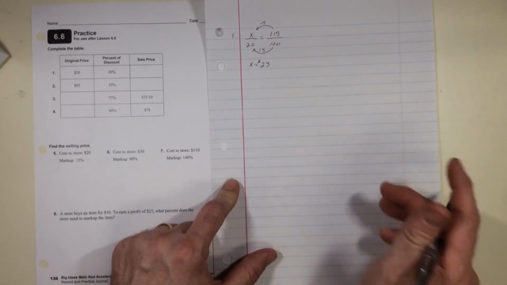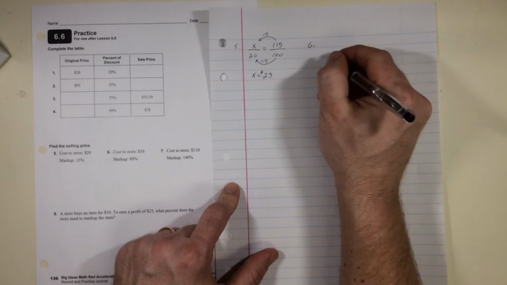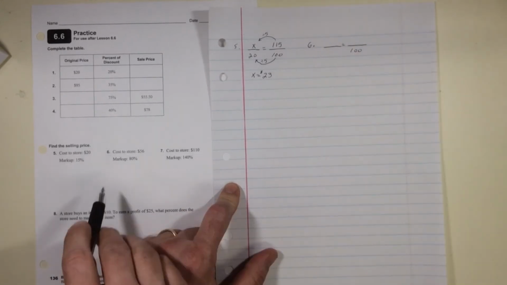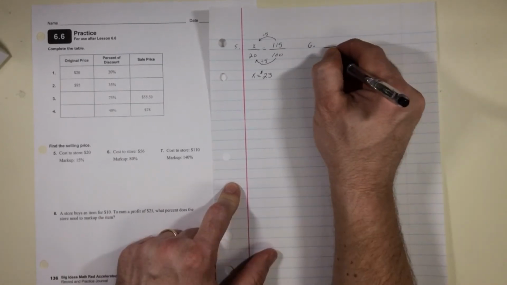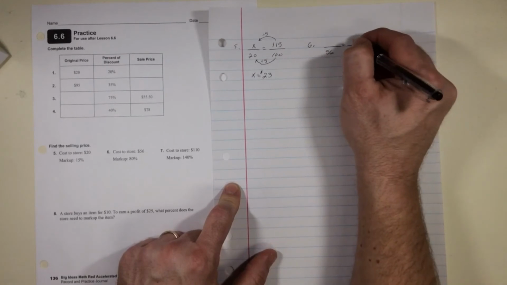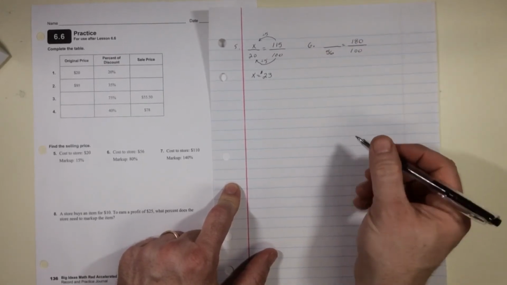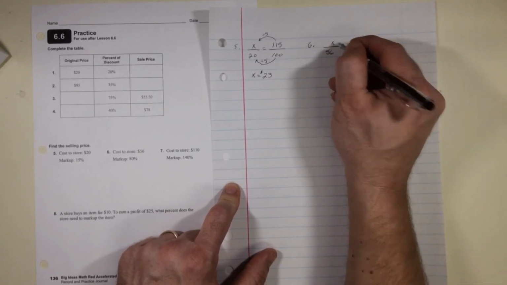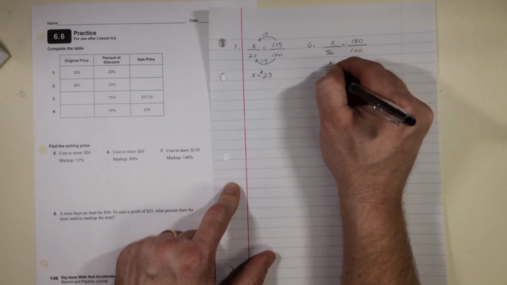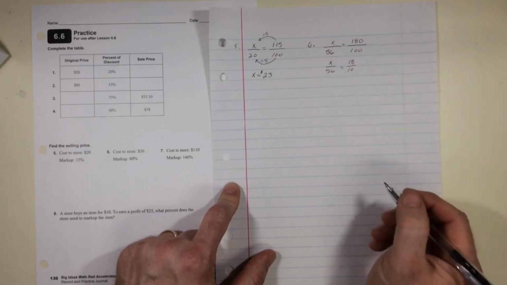Number 6, I'm going to go ahead and do it right over here. I think I got plenty of room. Same proportion, line equals line over 100. Cost of the store is $56, so that's what goes down here. The markup is 80%, so I pay 180% because remember they add that on. And now I can simplify this. I can divide by 10, obviously, to make this x over 56 equals 18 over 10.